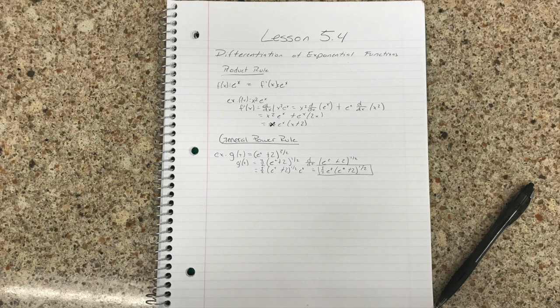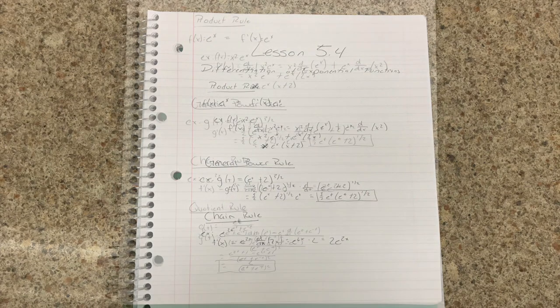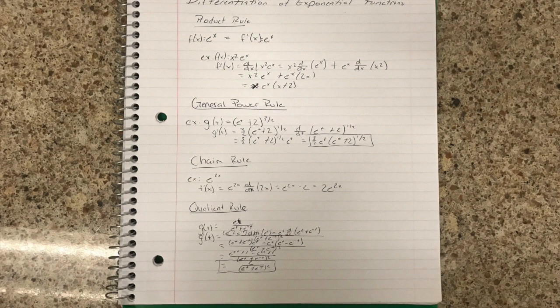The next rule that is shown is the general power rule, shown in the picture above. The next rule is the chain rule, shown in the picture above. The final rule is the quotient rule, and this is also shown in the picture above.